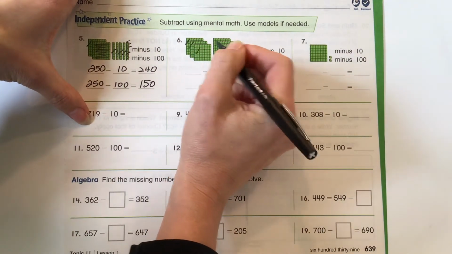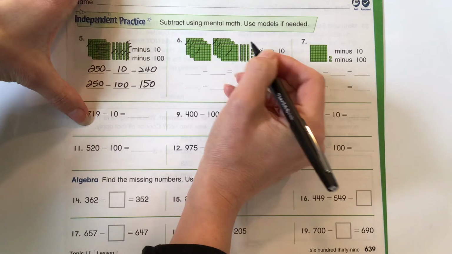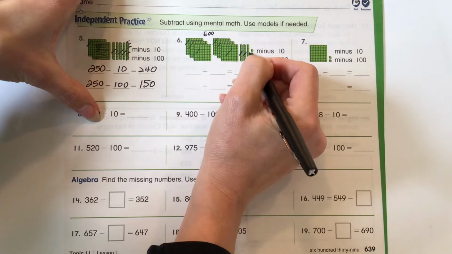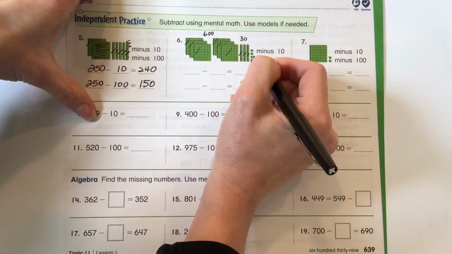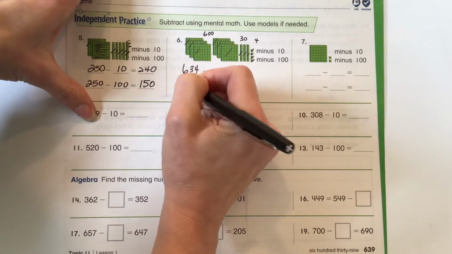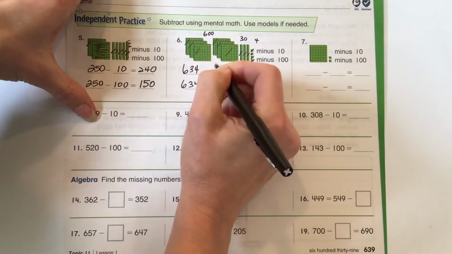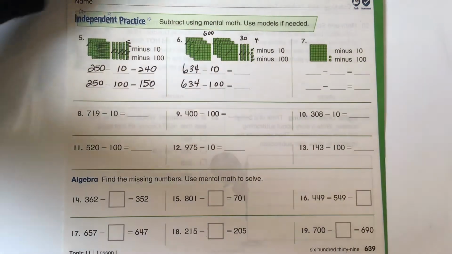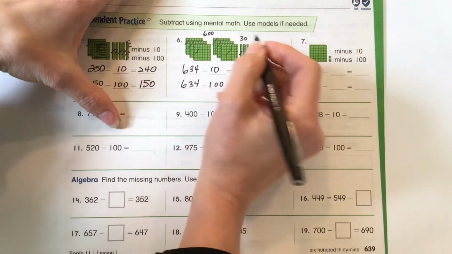Okay? Let's take a look over here. 100, 200, 300, 400, 500, 600. So we have 600 plus 10, 20, 30 plus 1, 2, 3, 4. So we know it's going to be 634 minus 10 and minus 100. Okay? 634 minus 10.